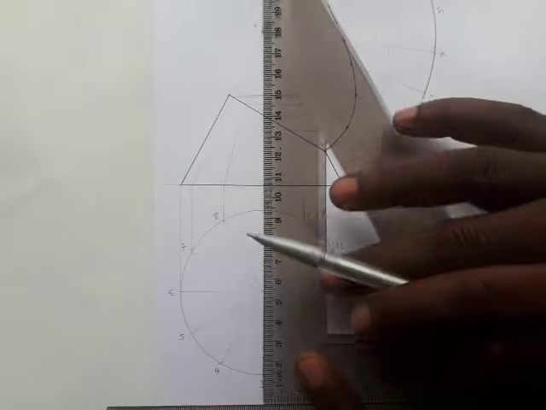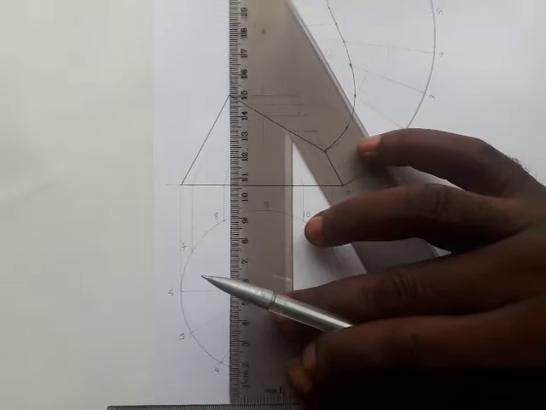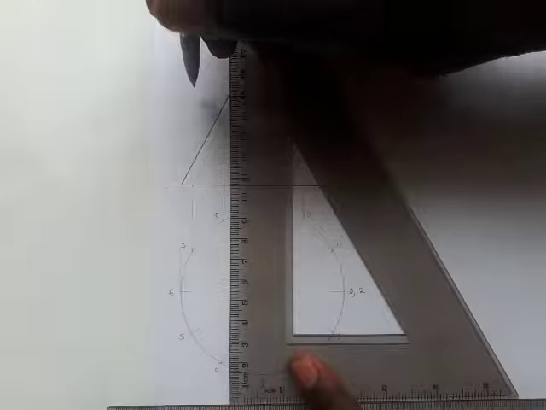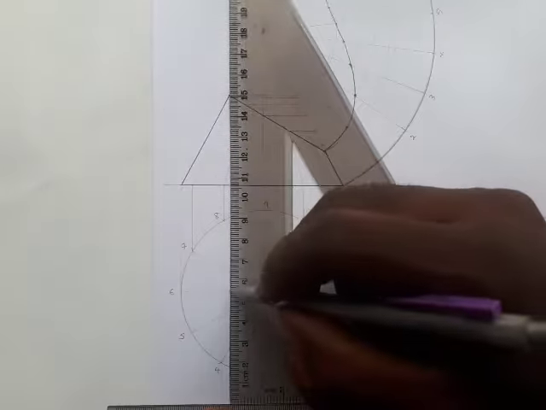I hope you got that. So transfer line from the center to 6. So draw lines from this point to 6, intersecting 6, thin line. So this is it.